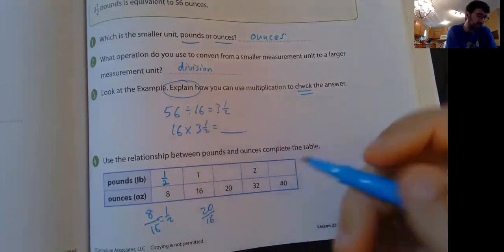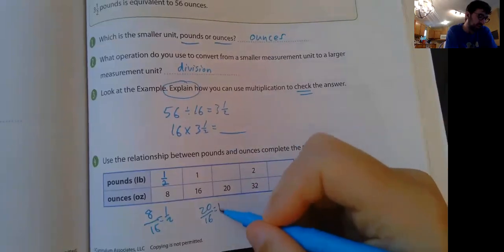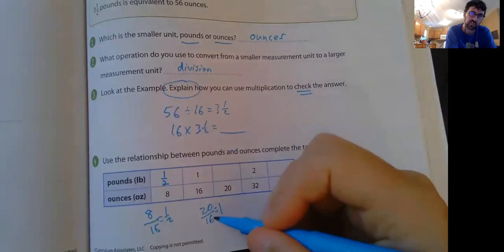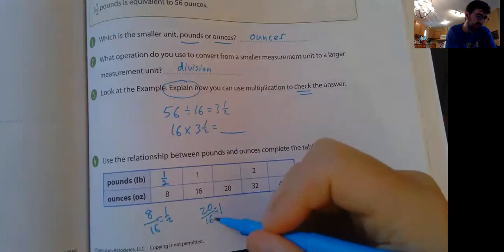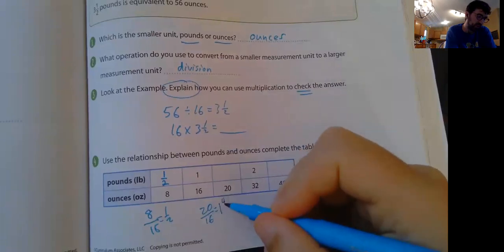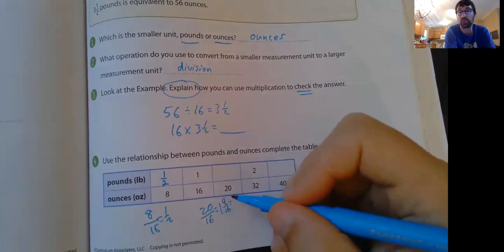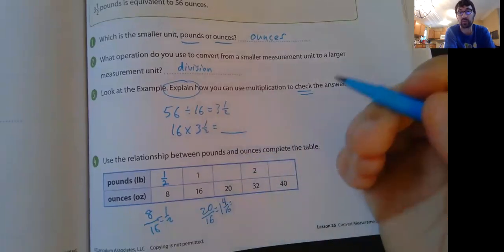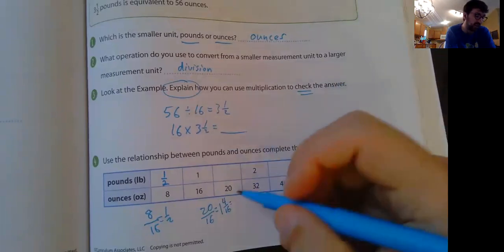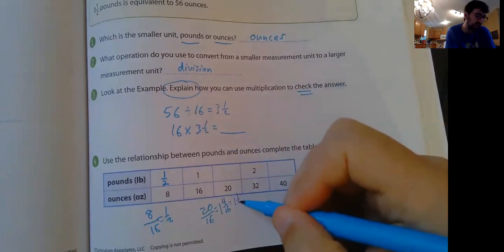Well, that equals 1, and what's left over here? Okay. Well, if I take 16 from 20, I have 4, so 4/16. What is 4/16 equal to? If they're both divisible by 4, 16 divided by 4 is 4, 4 divided by 4 is 1, so we get 1 and 1/4, right?